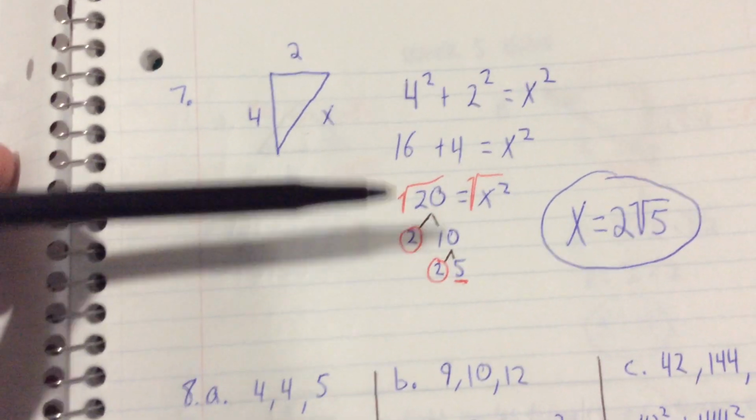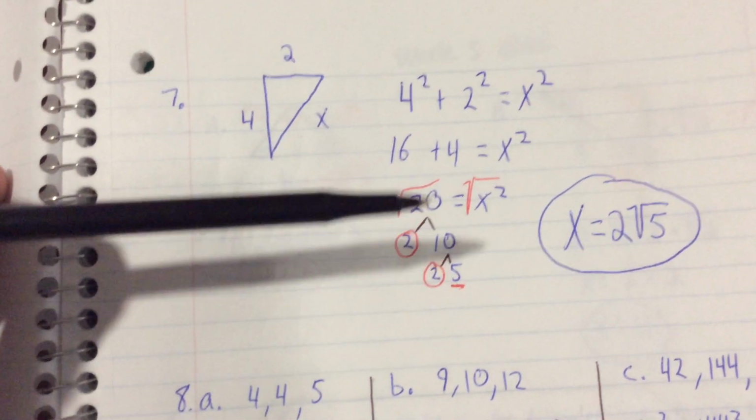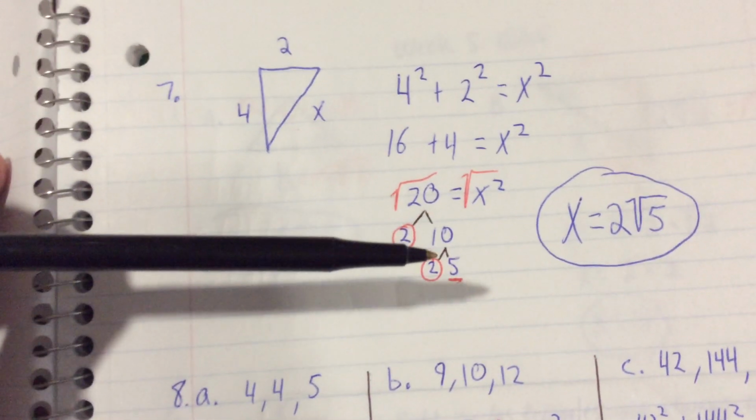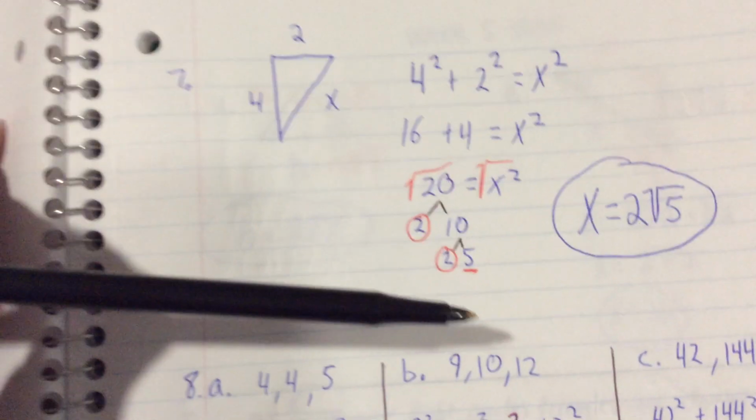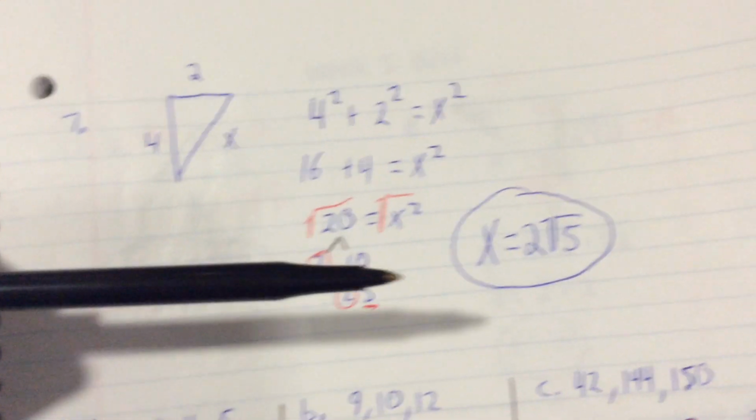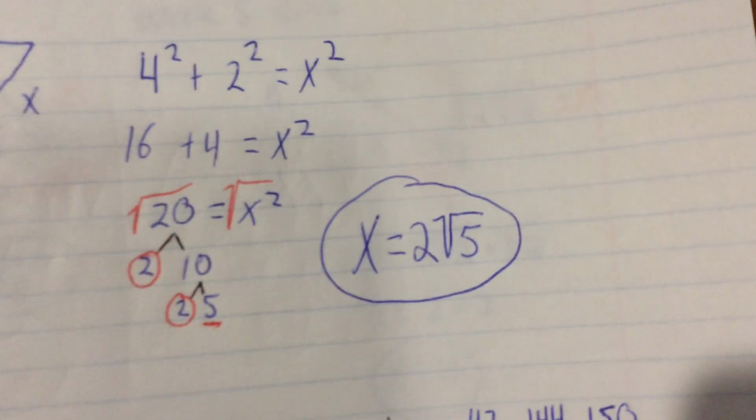X squared equals 20. We've got to take the square root of both sides. 20 can break up into 2 and 10. 10 can break up into 2 and 5. So we got a pair of 2s. 2 is coming out. We got a 5 by itself. It's staying home. So our answer is going to be 2 root 5. And I should have my label there, miles.